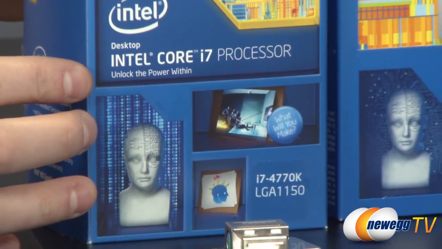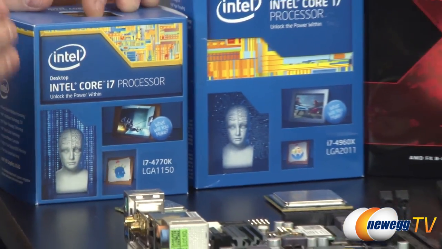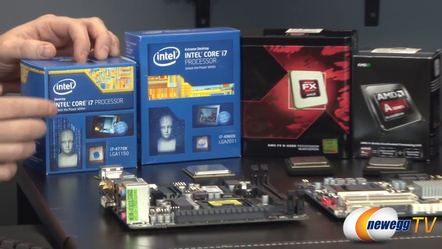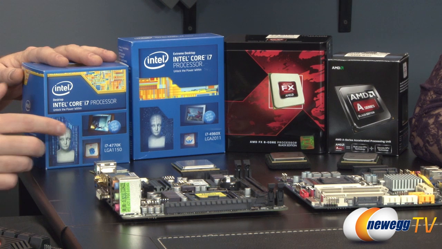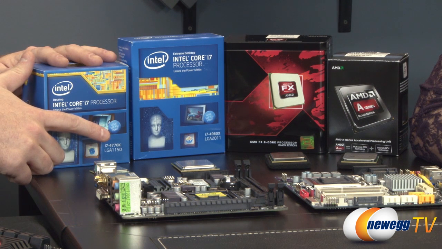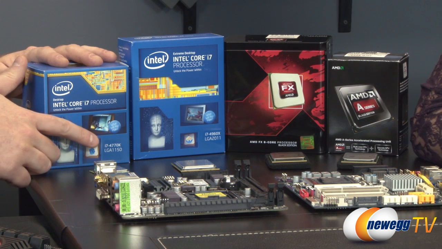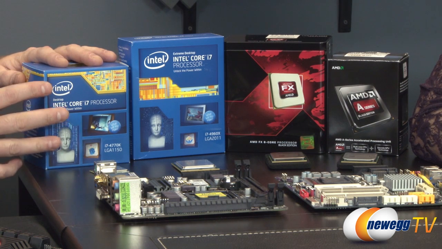Another CPU that's still available right now is Intel's Ivy Bridge processors. Not Ivy Bridge E, that would be the enthusiast platform, but just Ivy Bridge. Those would be 3000 series processors, like a 3770K. Those are on a different socket, LGA 1155, so it's not compatible with the same motherboards as this socket.